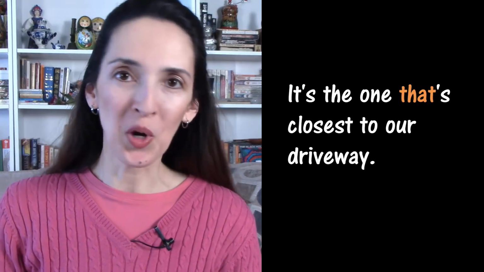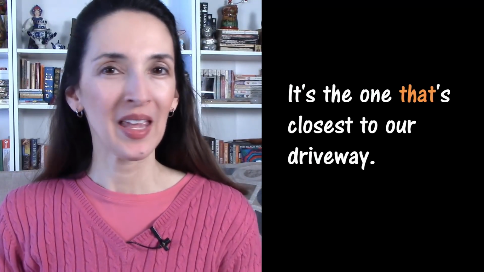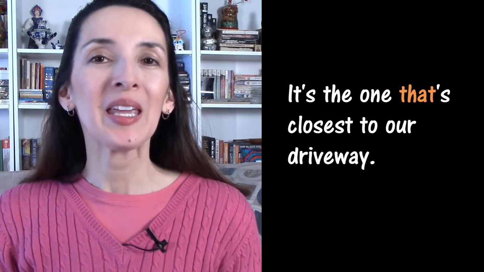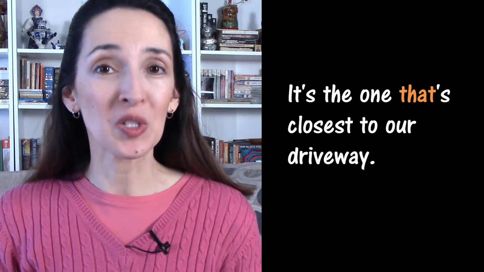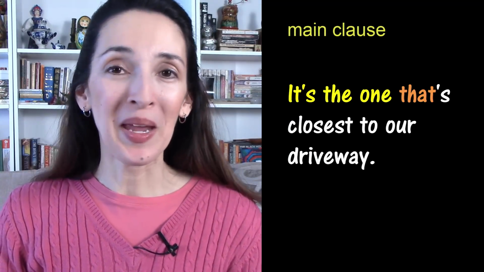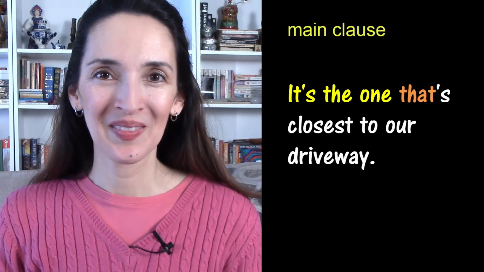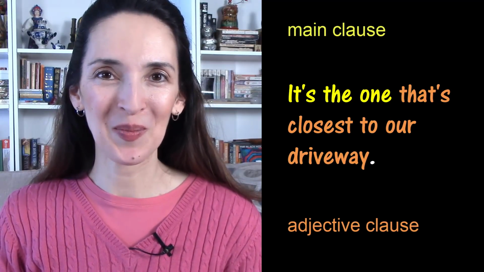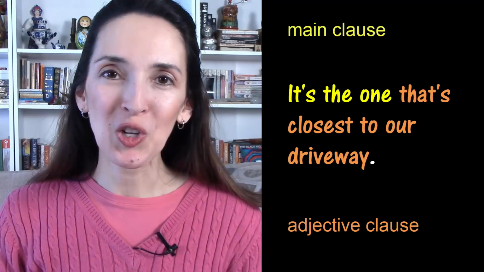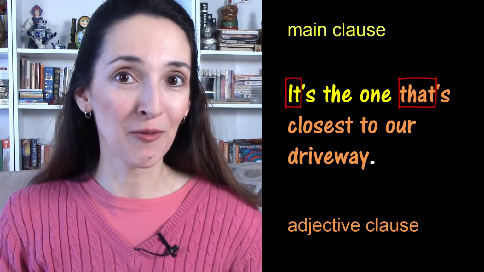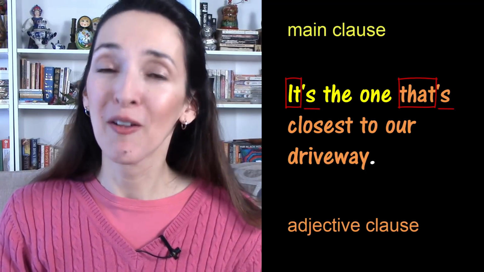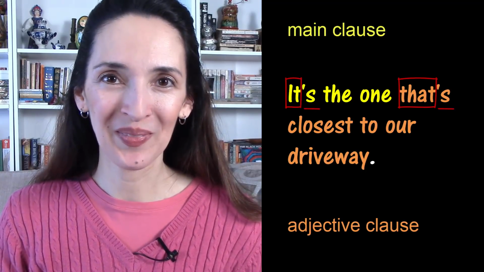Let's switch back to the more common wording. It's the one that's closest to our driveway. In this complex sentence, do you see the two clauses? Here's the main clause. And here's the adjective clause. Remember, each clause has its own subject and verb. The relative pronoun can be the subject of the adjective clause.